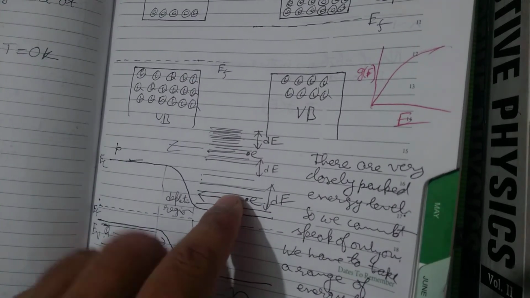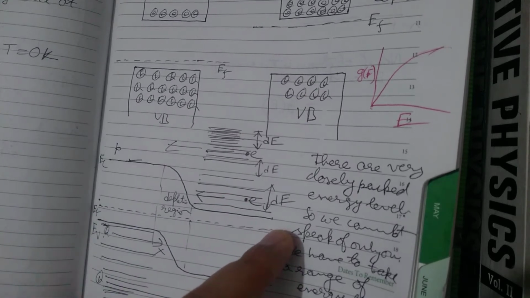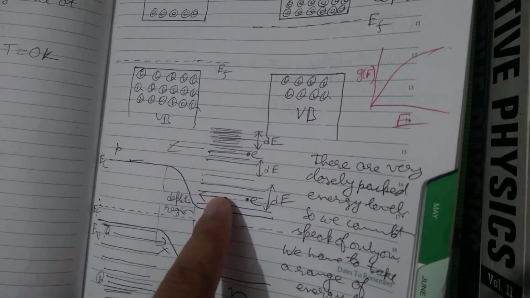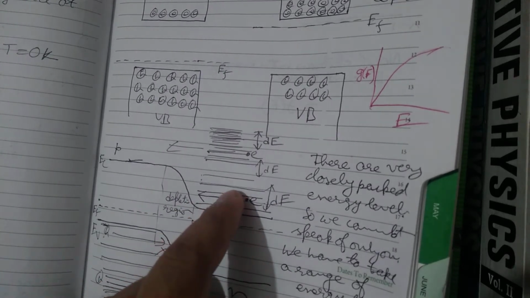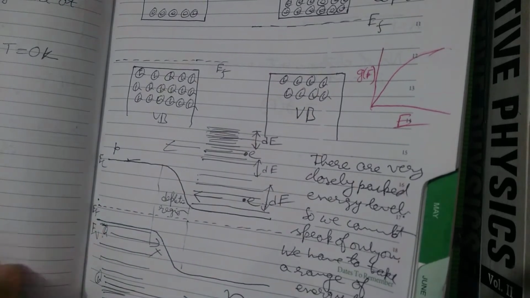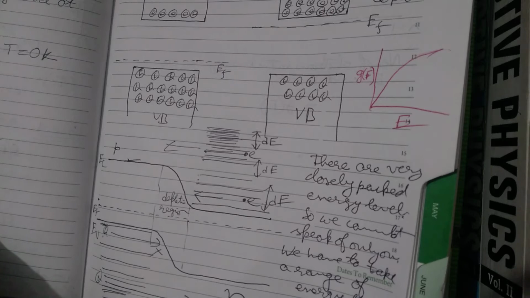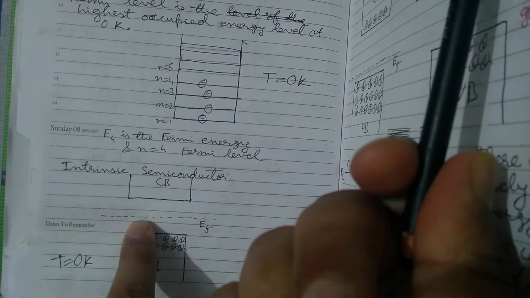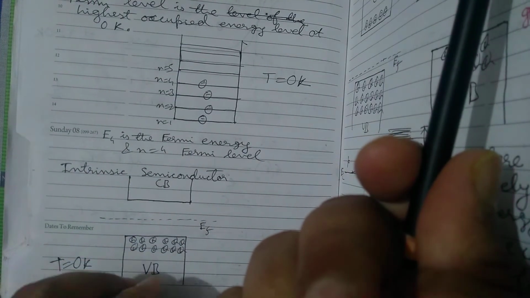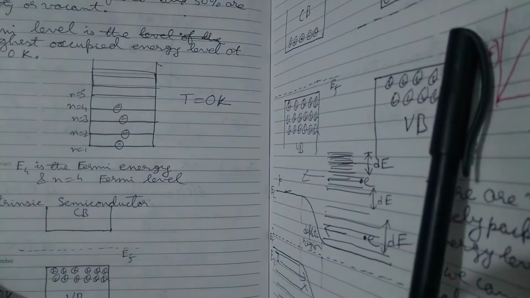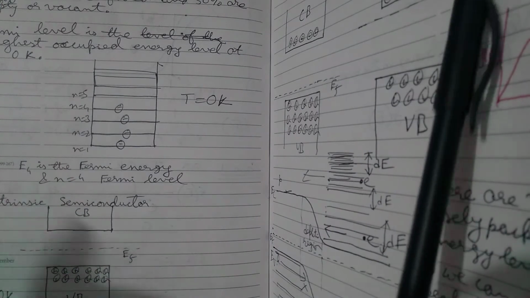The probability of occupation, if you draw probability versus E, will be opposite. Probability here is more, density is less, because it is closer to the Fermi level. If you just cross the Fermi level, all will come there. So probability is more.